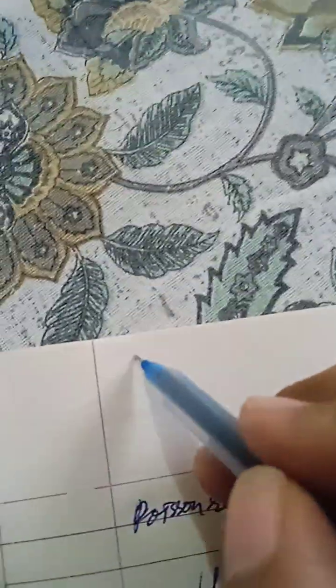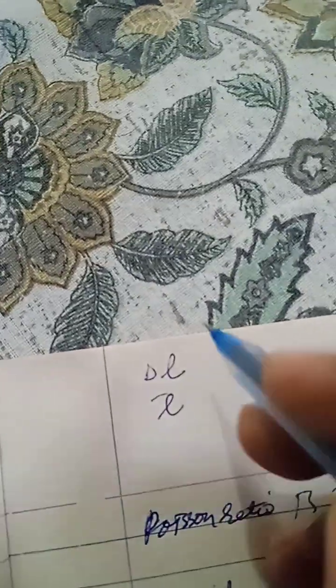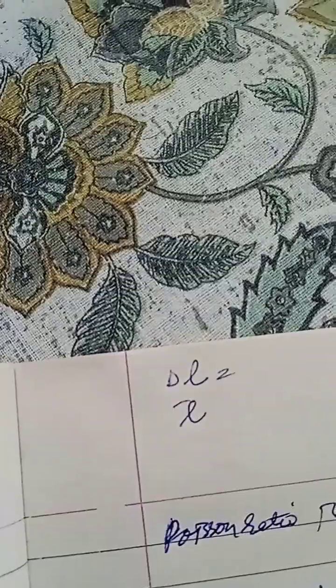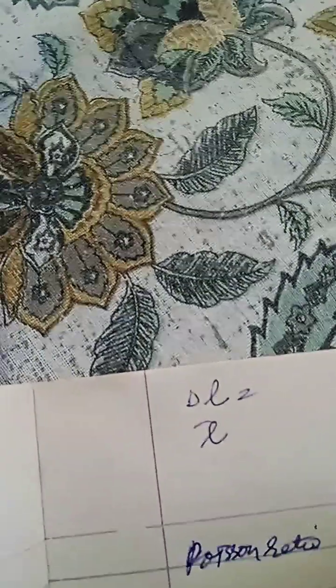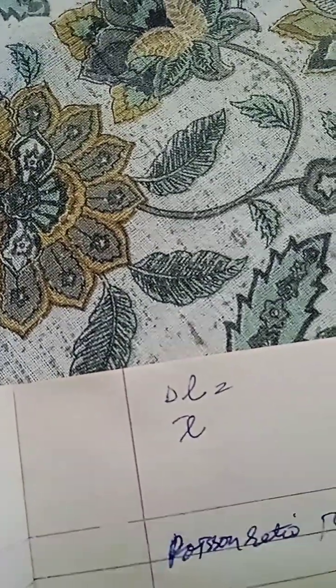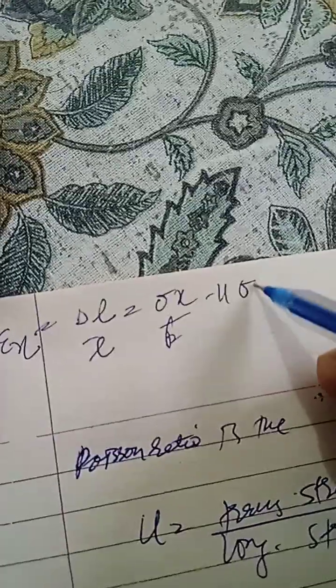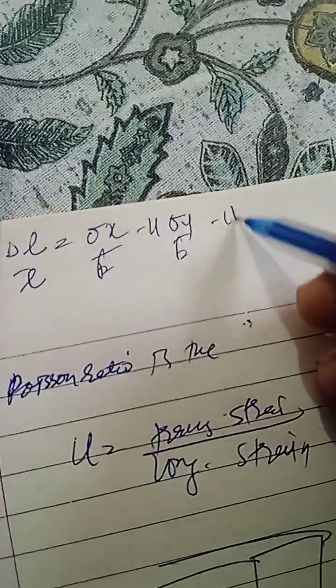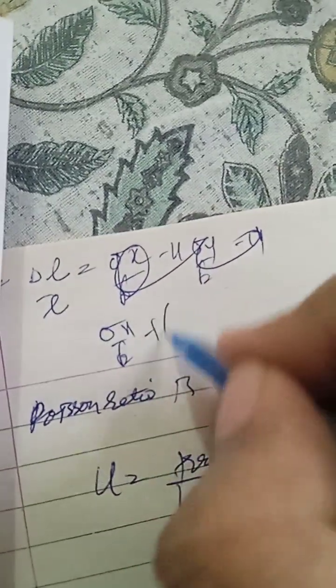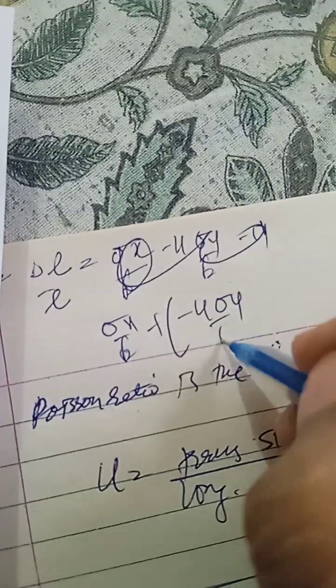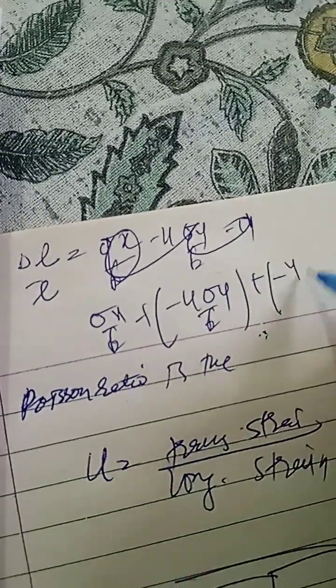Now I am writing the general expression of delta L. Delta L by L, in a body which is facing triaxial loading and also thermal stresses. So delta L by L is equal to strain in x direction, which is equal to sigma x by E minus mu sigma y by E minus mu sigma z by E.